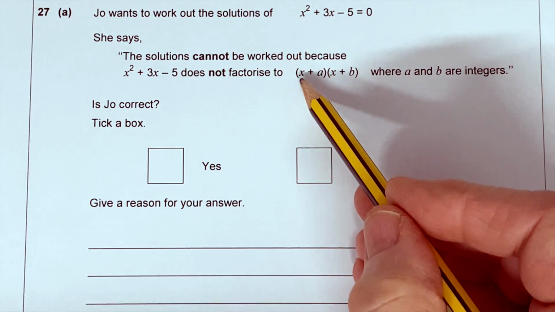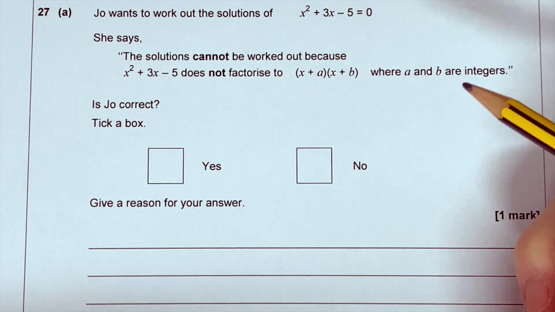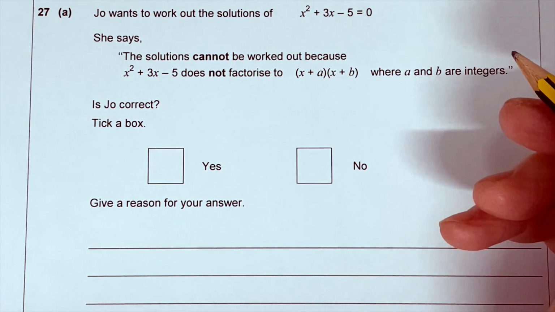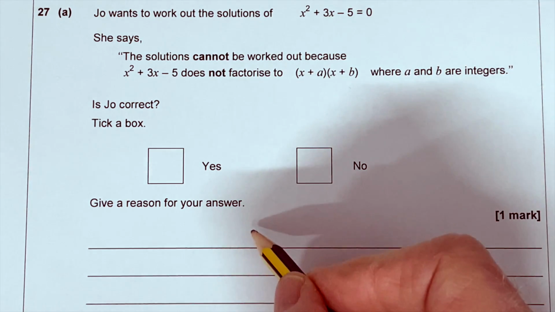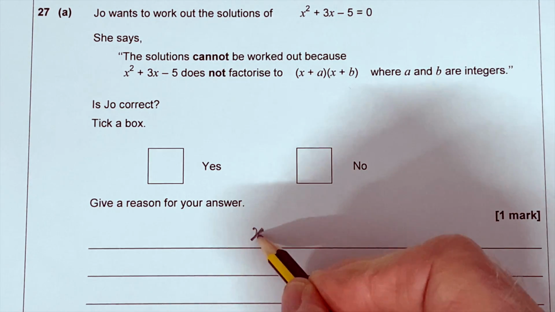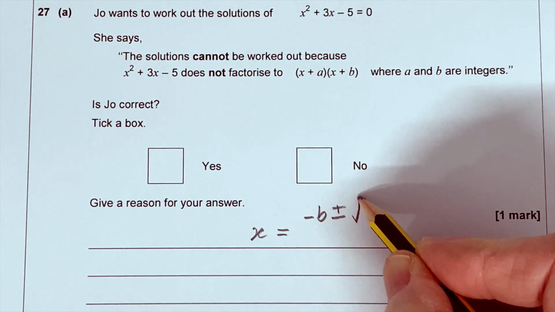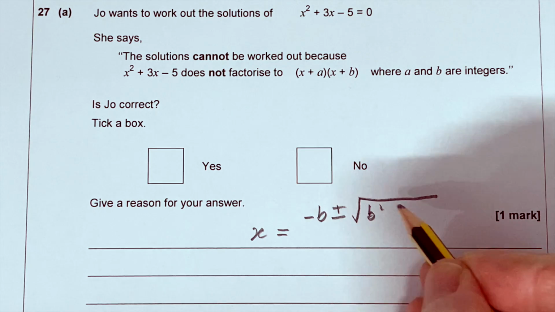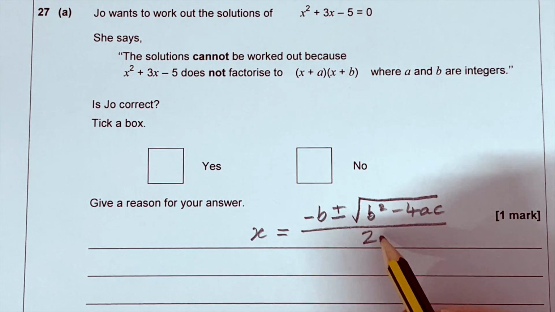Well, she's correct that it won't factorise, but I don't think she's correct that we can't find any solutions, because I'm sure you'll remember the quadratic formula. Let's see if the quadratic formula is going to work for us. With the quadratic formula, we're going to have x equals minus b plus or minus the square root of b squared minus 4ac all over 2a.